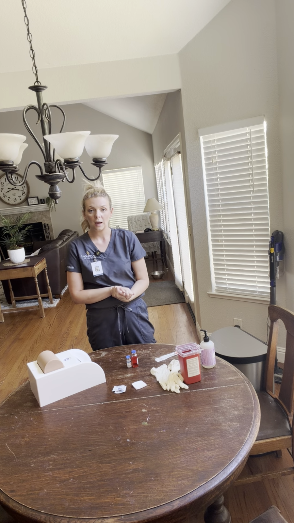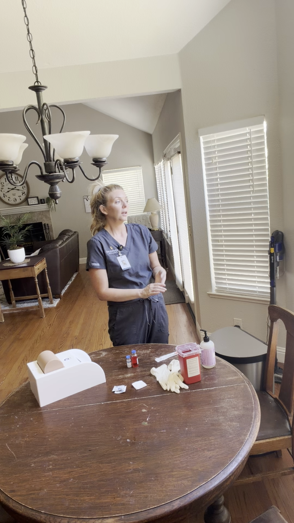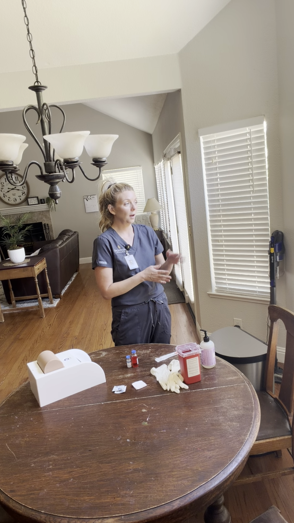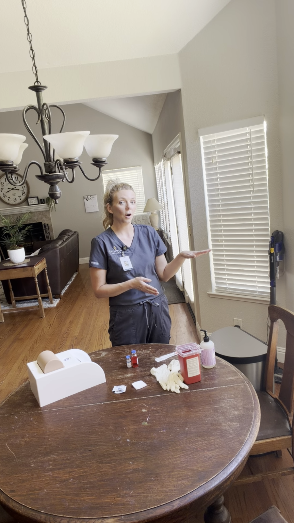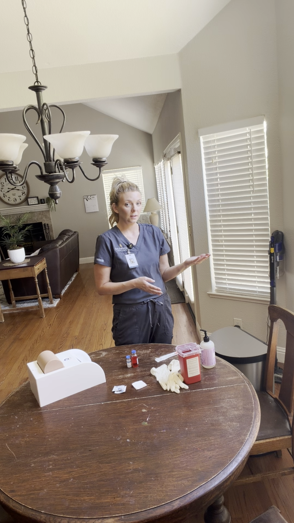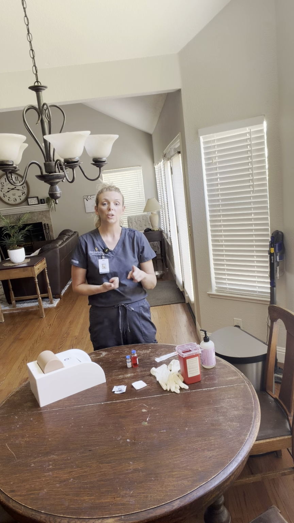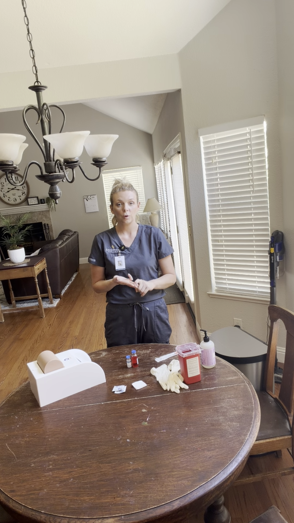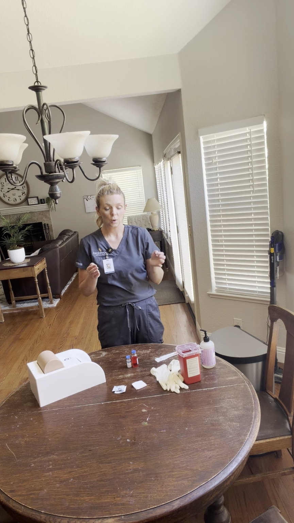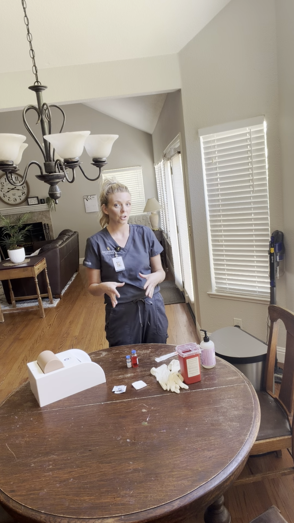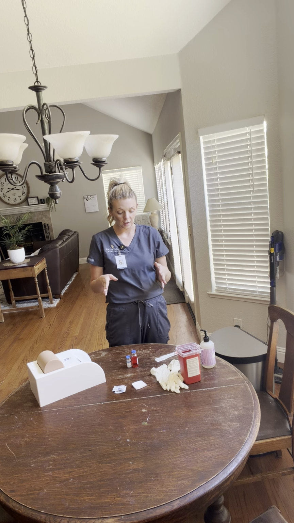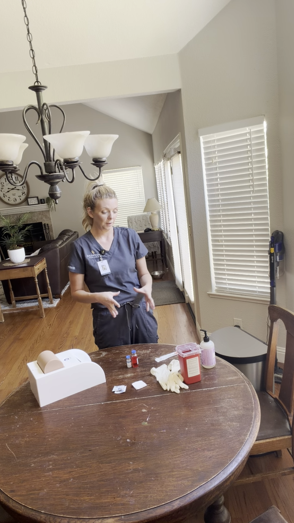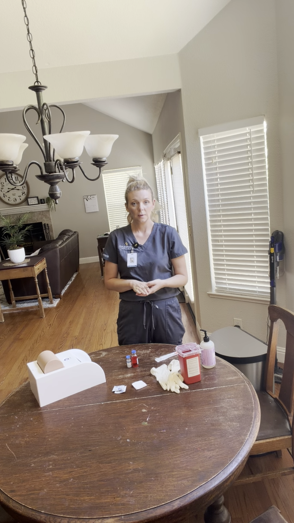So the first thing that I'm going to do is look over the EHR and the MAR and verify the 6 rights of medication, which are right patient, right medication, right time, right dose, right route, and the right documentation. So I'm going to verify that again with the EHR in the MAR, and I have the right patient, and I'm going to gather all my supplies.